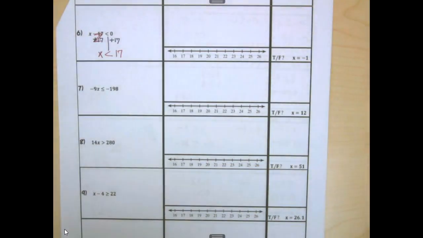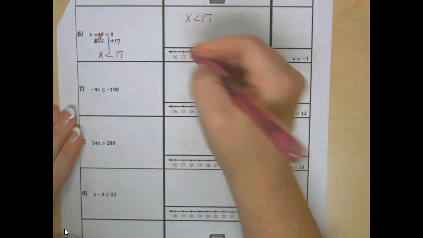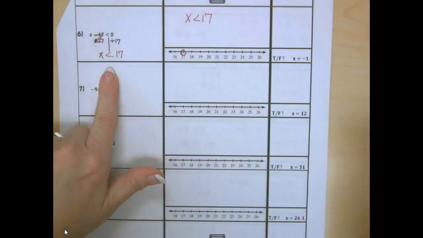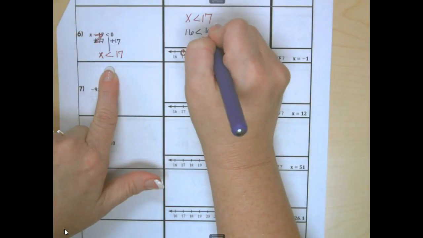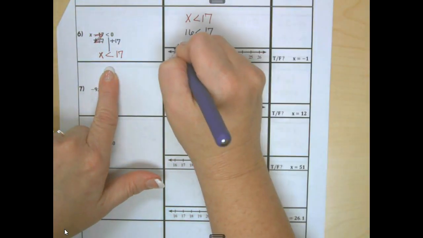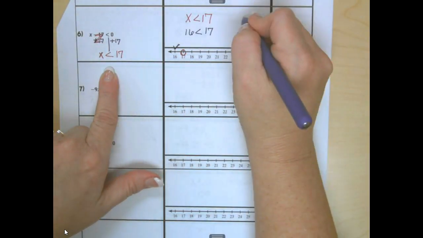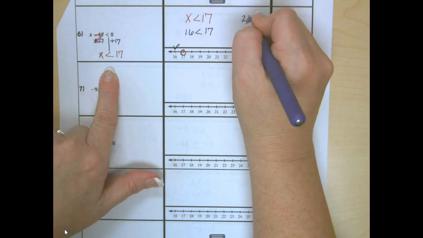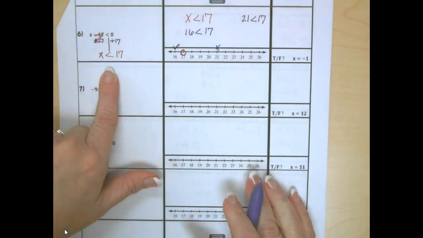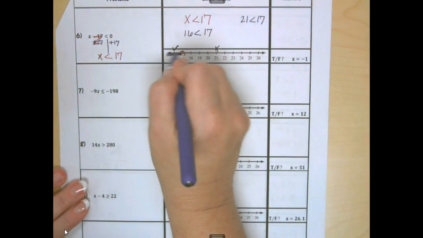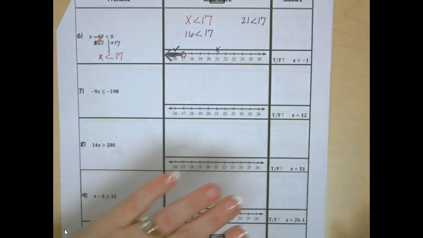X is less than 17. I am going to put an open circle on 17 because it does not include 17. Is 16 less than 17? Yes. You can try the other side. Try any number over here. Is 21 less than 17? No. So I'm going to shade in this side. All the numbers going this way makes this inequality true.